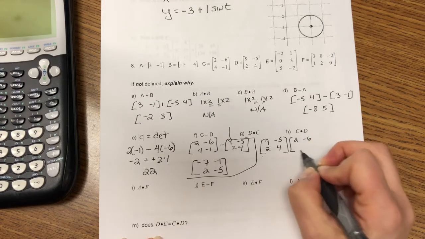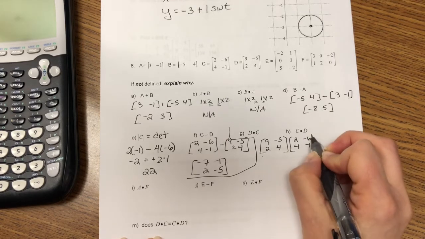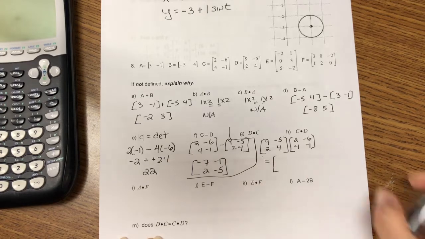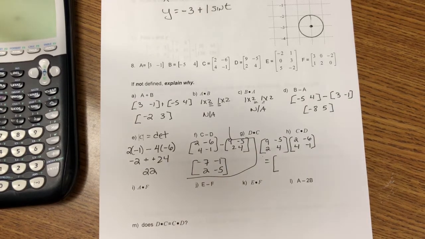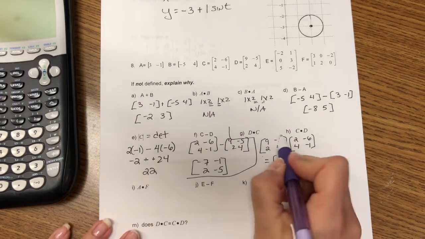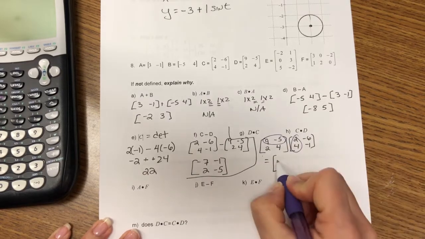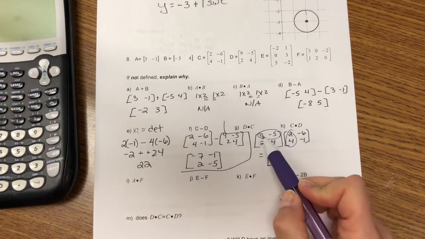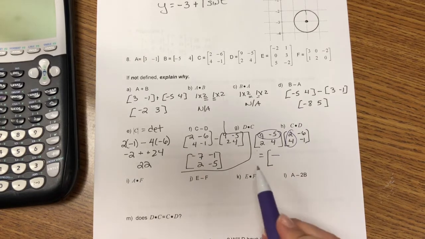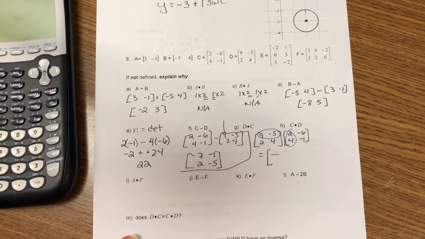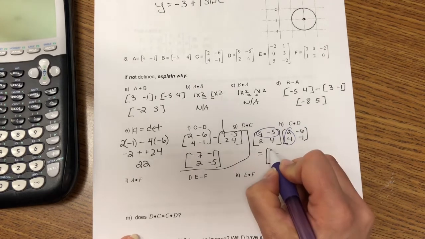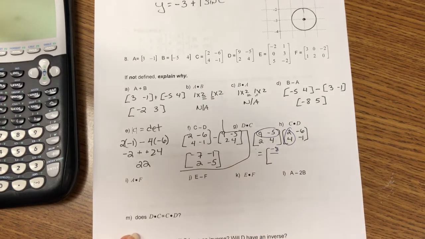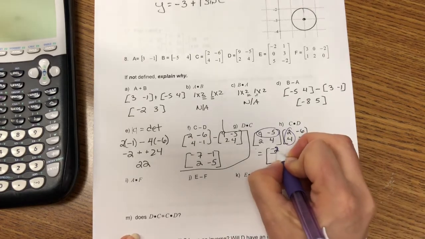So our answer for H is going to be something different. Okay, so when we multiply matrices, it's row by column. That will get me the value in the first row, first column. So 9 times 2 is 18, plus negative 5 times 4, negative 20. So 18 minus 20 is negative 8. No, it's not. It's negative 2.